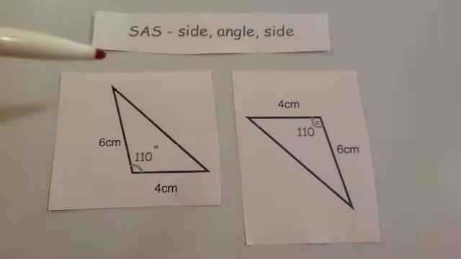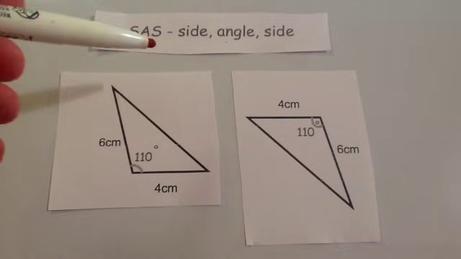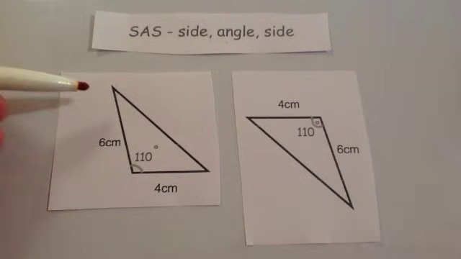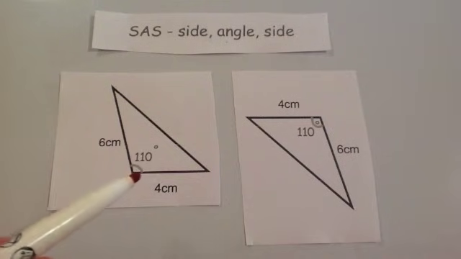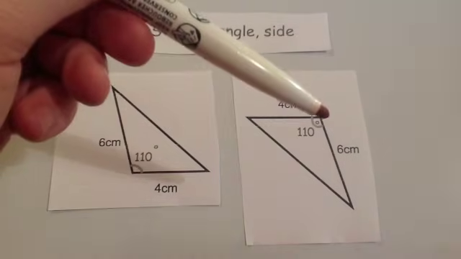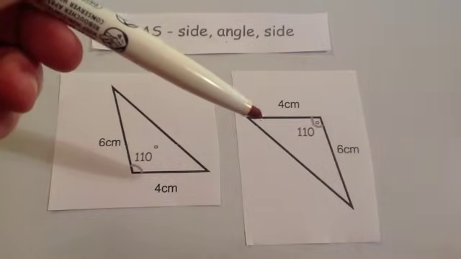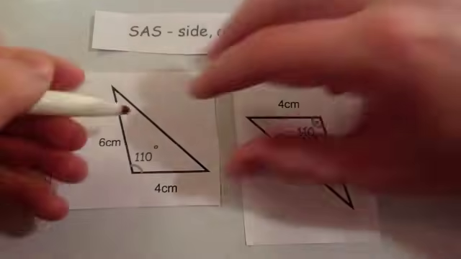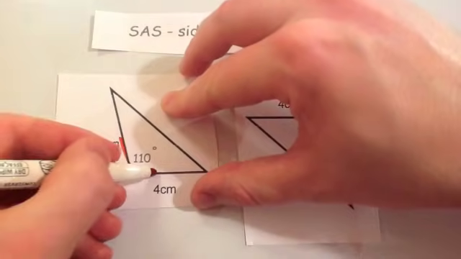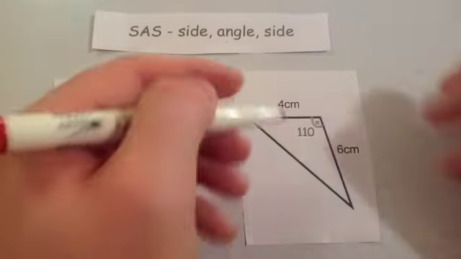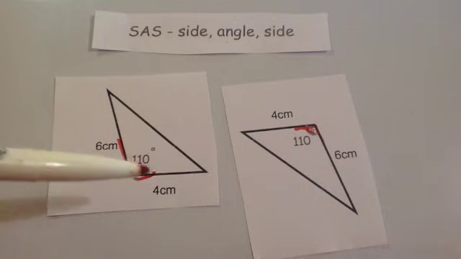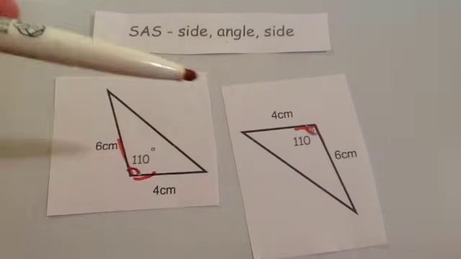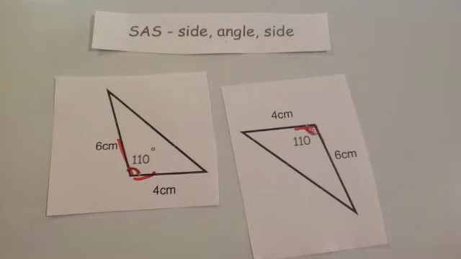Okay, side, angle, side. The key thing here is that the side, the angle, and the side must be in order. Here you can see this has got 6 centimeters, the angle of 110, and the side of 4 centimeters. This one has the side of 6 centimeters, the angle of 110, and the side of 4 centimeters. So the main thing is that these have to be side, angle, side in this particular order. But if you've got two triangles with a side, an angle, and a side exactly the same, even if they're rotated like these are, you can tell that these two triangles would be congruent.